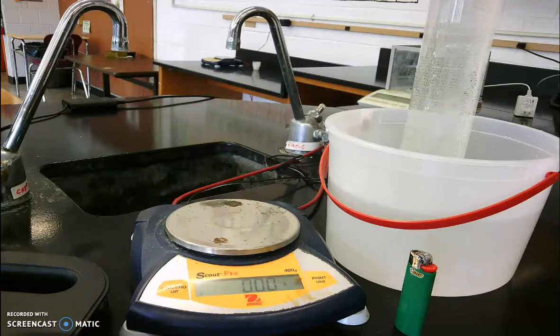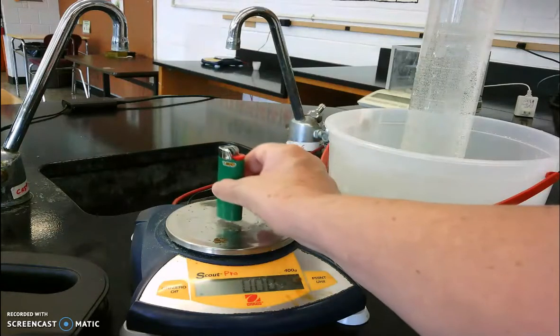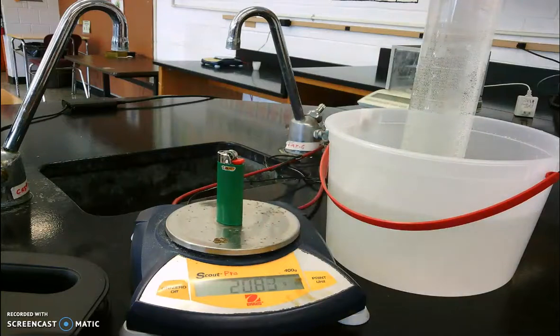The next thing we need to do is find out what the initial mass of our lighter is, because we're going to take our lighter and let out some of the butane gas, measure the mass of the lighter after that butane gas has been let out, and we'll be able to figure out what the mass of our butane gas is. So we'll take our lighter, we'll put it on the balance, and our mass is going to be 20.83 grams.